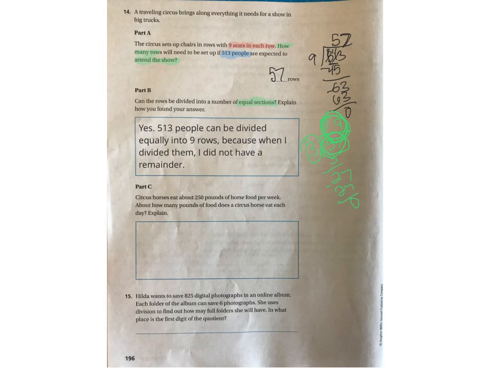I did not have a remainder, and then you're going to finish your explanation once you've done your math, and you're going to say, I did not have a remainder. 57 can be divided equally by 3 with no remainder. And there you go. There's your answer.